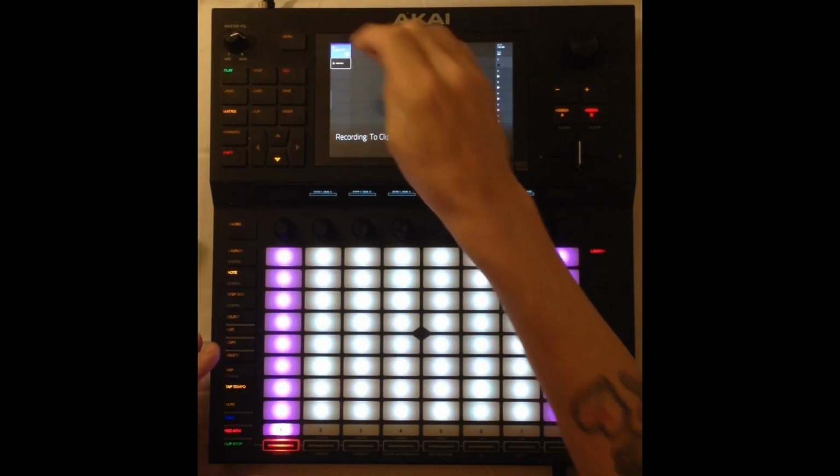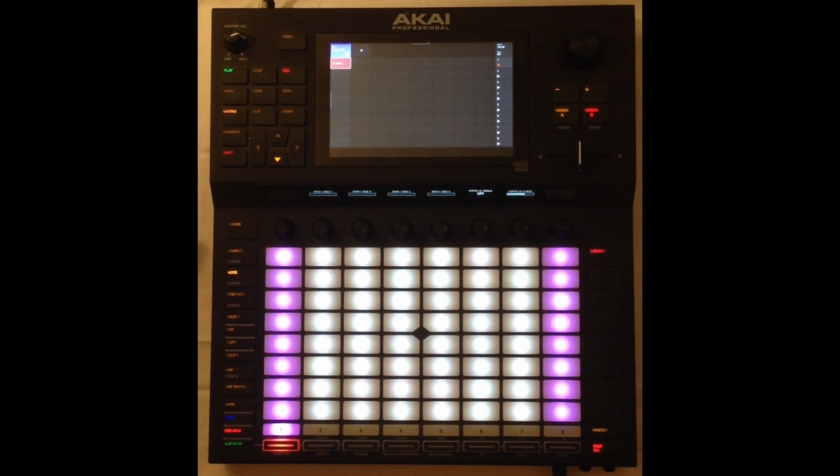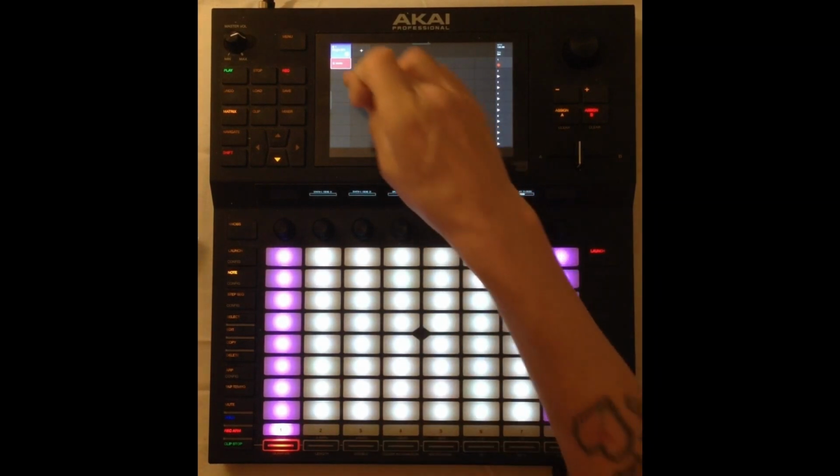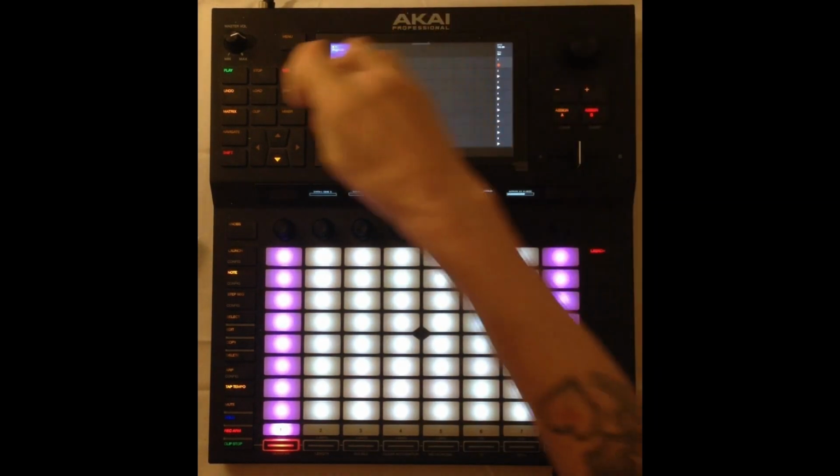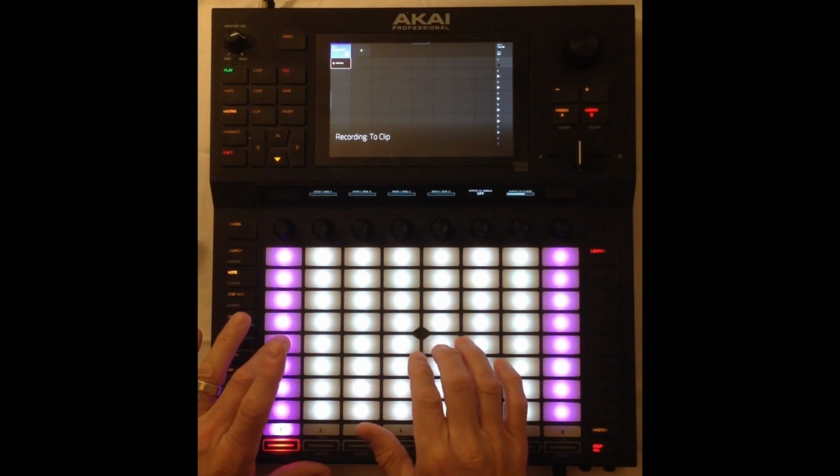Arm for record. Let's get a clip going. Now, right now, I'm letting it go 8 bars just so that I can have a clip of 8 bars. And this is kind of the long way to do it. I could have just started the clip and then gone to the clip menu and just put the 8 bars in, but this is how I did it. It seems fast and easy.